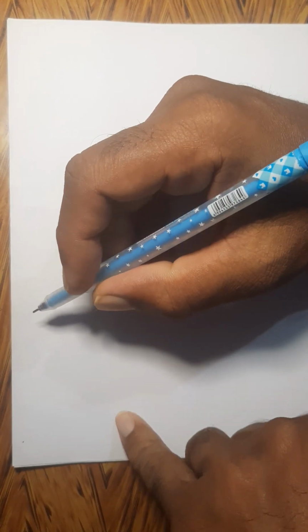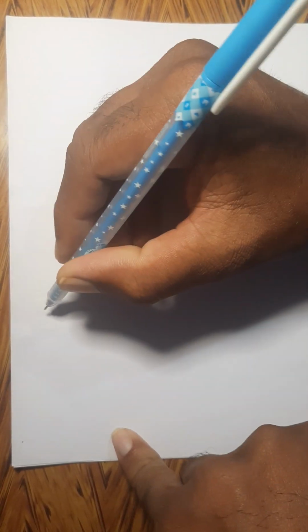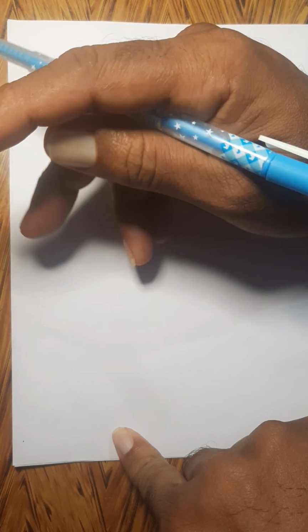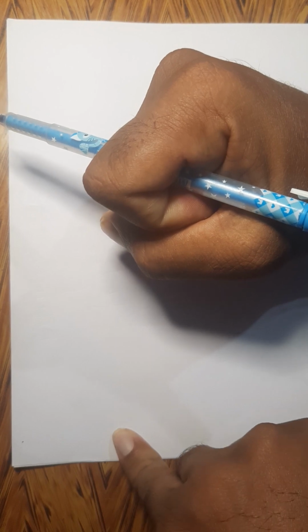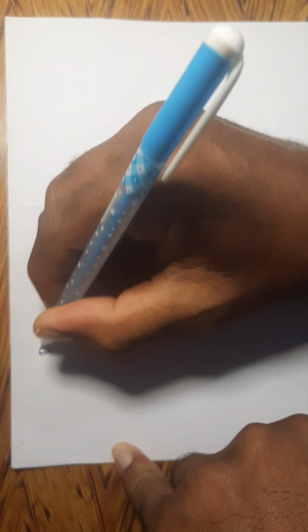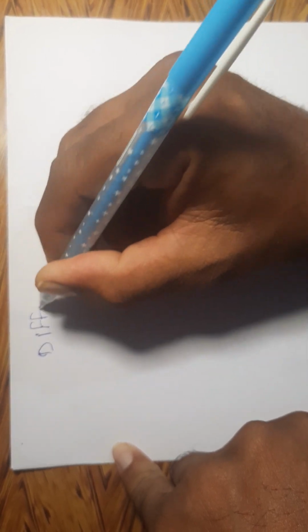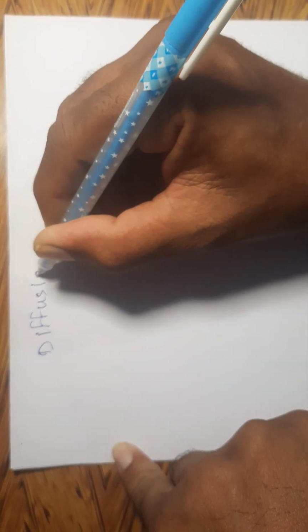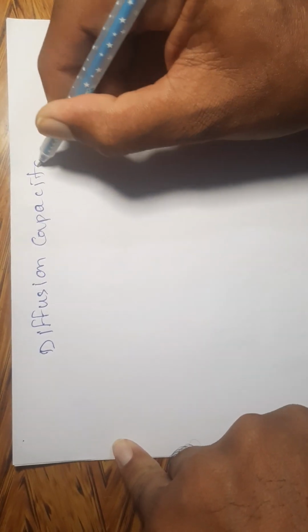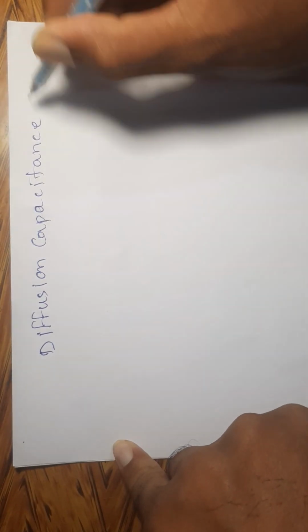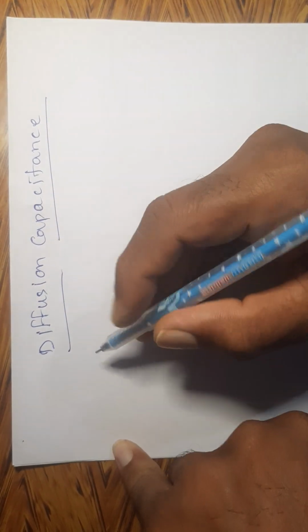Today we are looking at diffusion capacitance. There are basically two types of diode capacitance: transition capacitance and diffusion capacitance. In this video, we are looking at diffusion capacitance. So how is it going to perform? Let's see in detail.